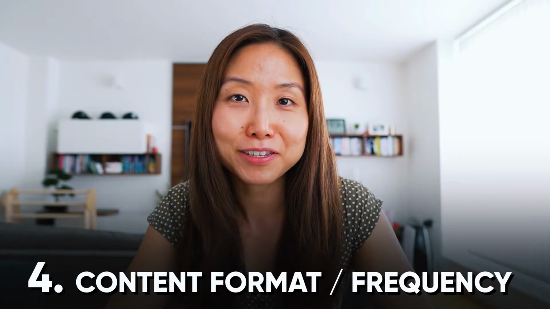So now once you have the content topics, the pillars, and also the audience research nailed, the next step is to think about what kind of content format you want to publish and how frequently you're going to publish it. So format, for example, let's say you are someone that really enjoys writing, then definitely written content is the way to go.